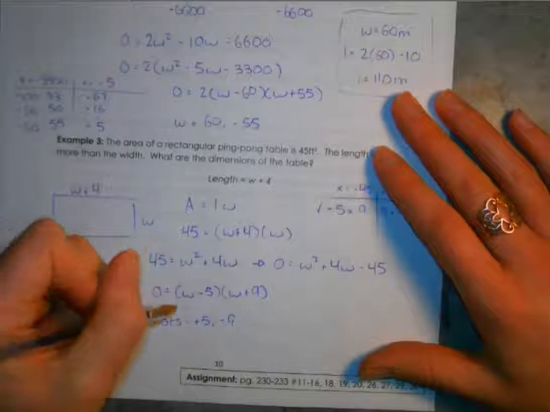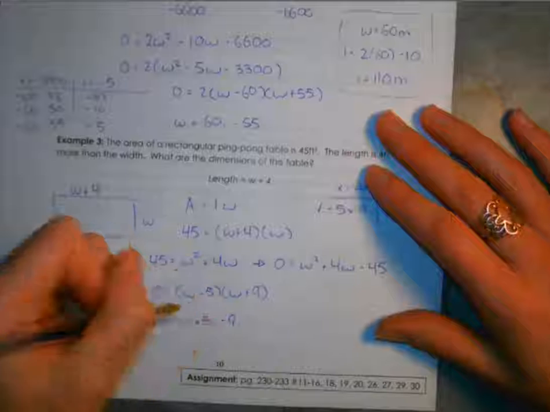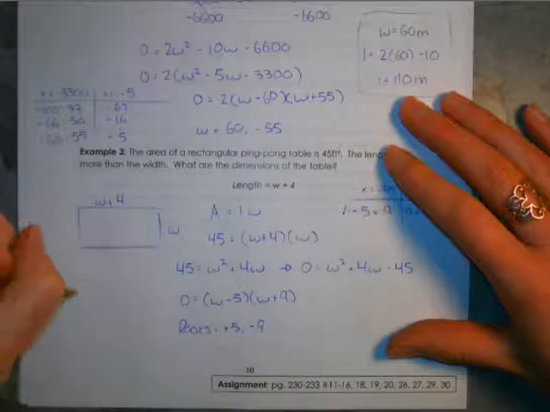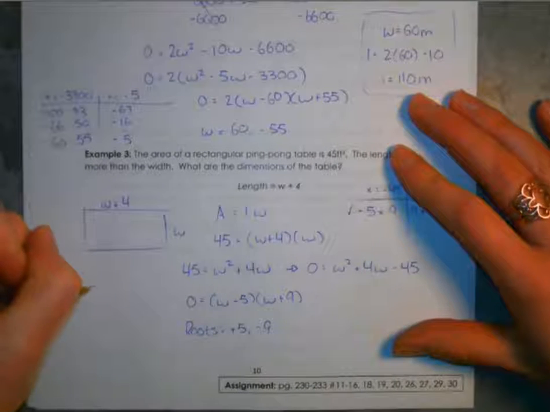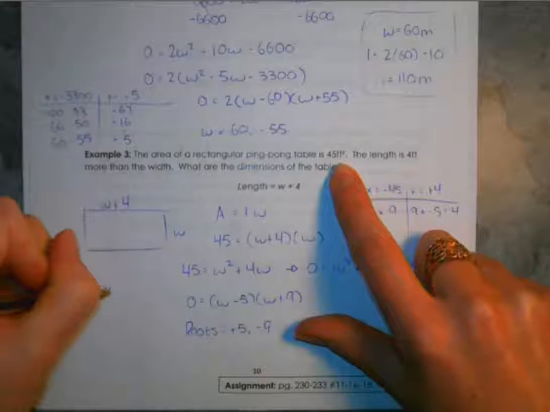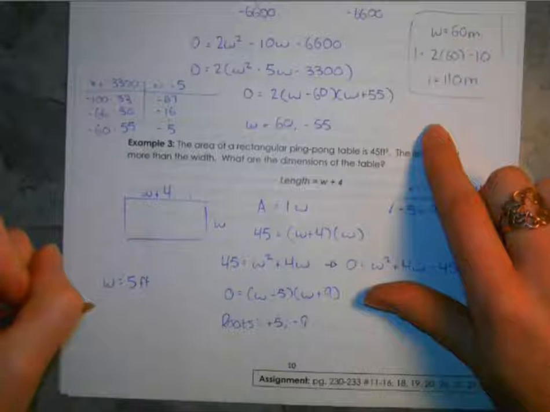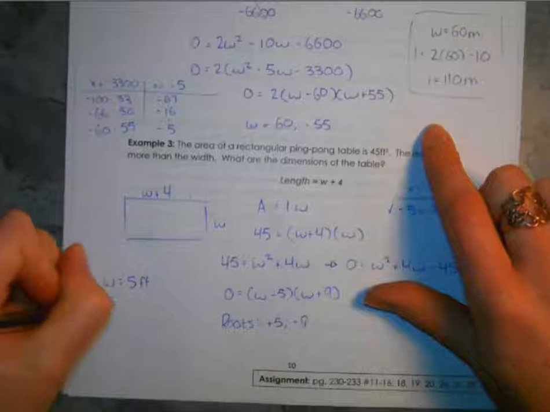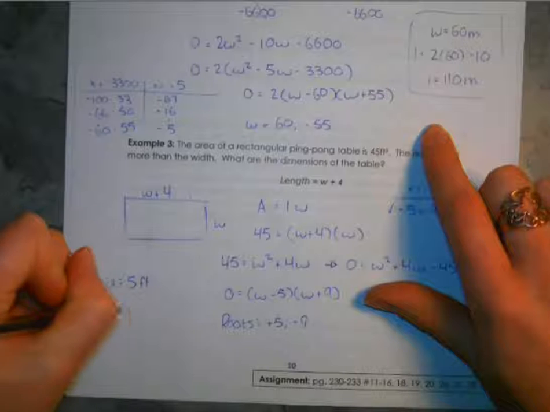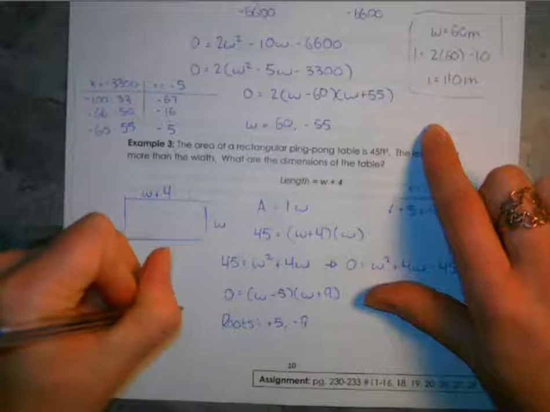So again, remember, it does not make sense to have a negative dimension. So that means that our width is going to be plus 5. And remember to include the units. So this one was in feet, not meters. So you have a width of 5, and then our length is equal to the width, which is 5 feet, plus 4, which gives us 9 feet.